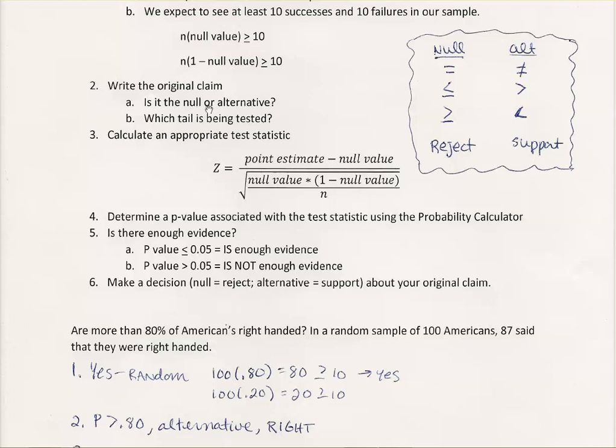Now, if you determine that you are dealing with your null hypothesis, you have to reject. No other option, you have to reject. So just right there, stop, do not pass go, do not collect your $200. If you've got a null hypothesis, you have to reject. If you have an alternative, you have to support. The p-value does not matter. Nope, doesn't matter at all.